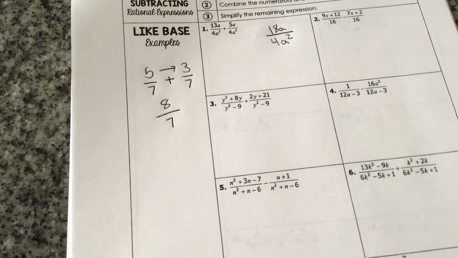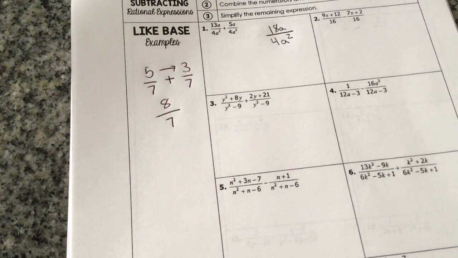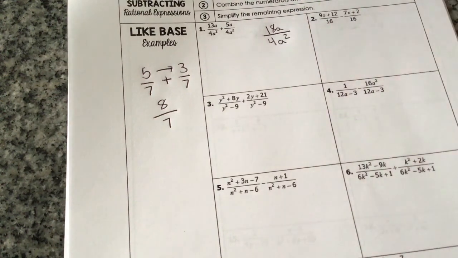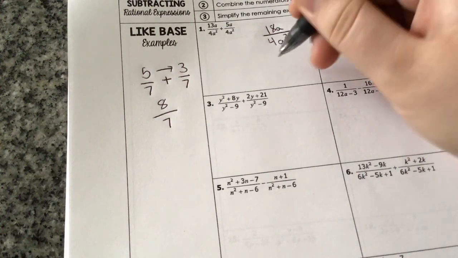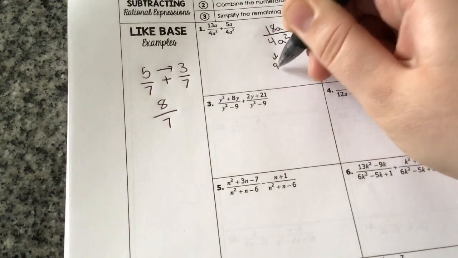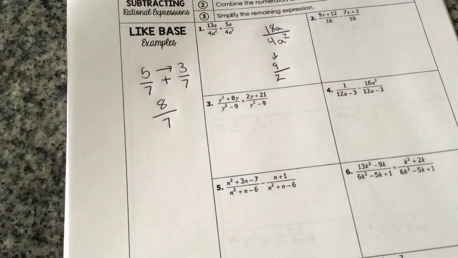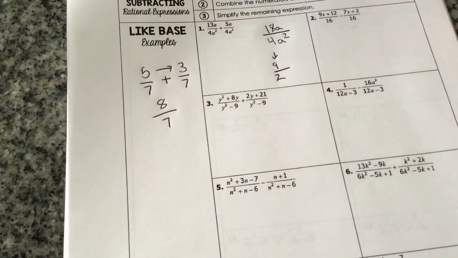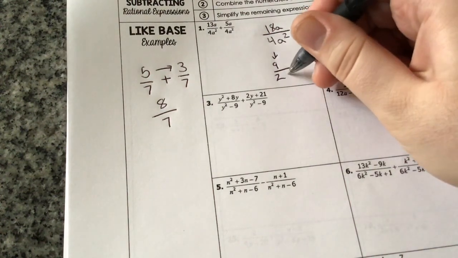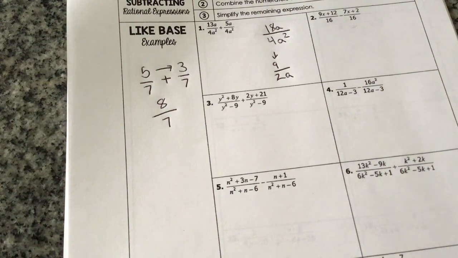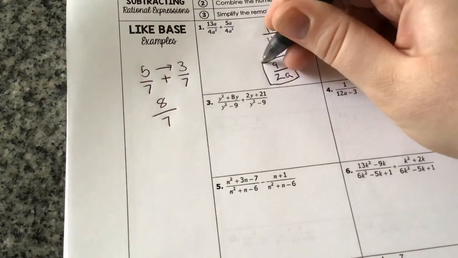And at this point, we can simplify this answer. Now that we've broken it down into just one fraction from the 2, we can simplify this. 18 over 4, if we had to simplify that, would break down into 9 over 2. And then we have a over a squared. Well, as we've talked about before, 2 minus 1 leaves us a single a remaining, and that a is going to go in the denominator. And this is our fully simplified answer.